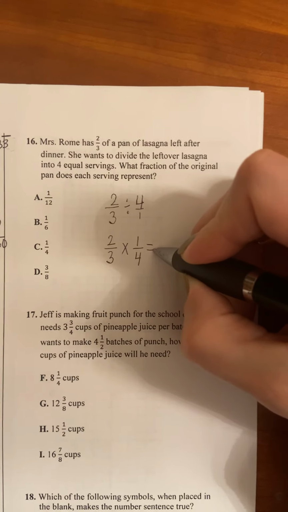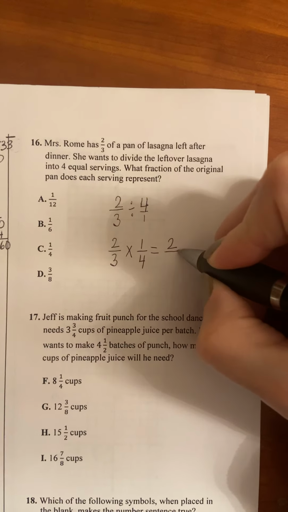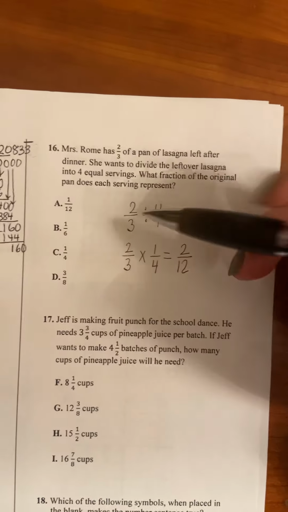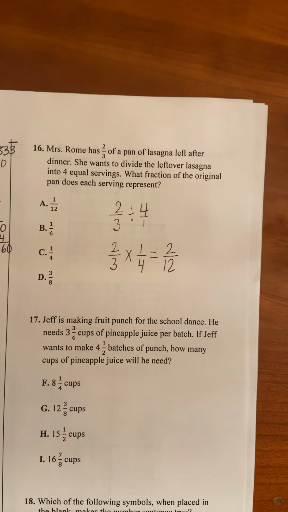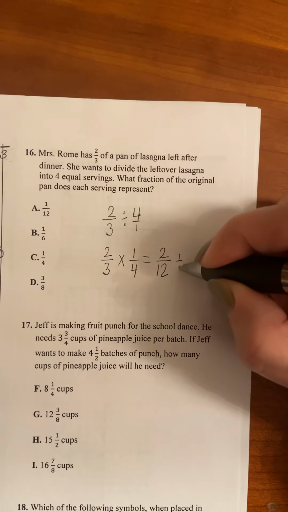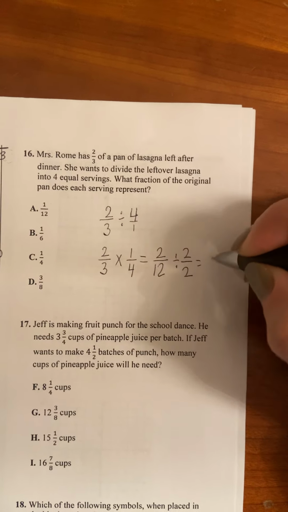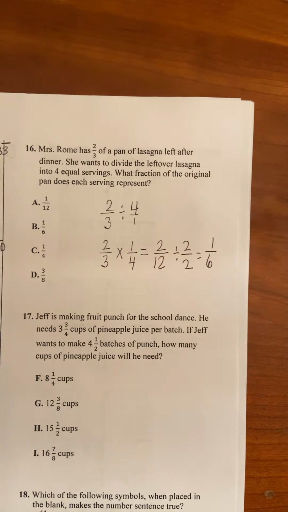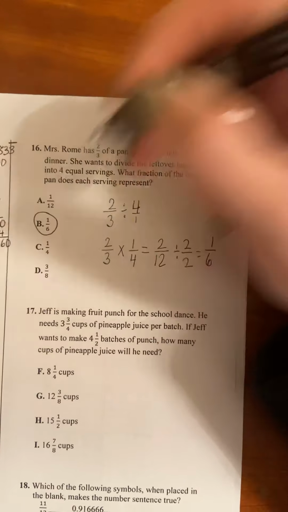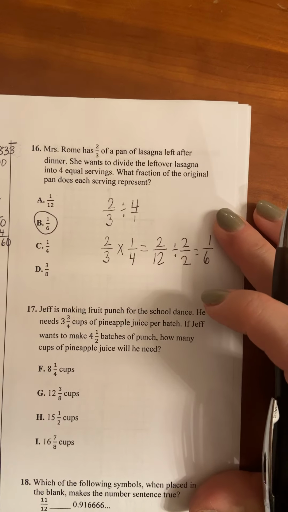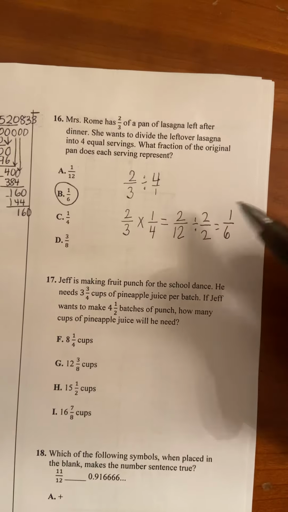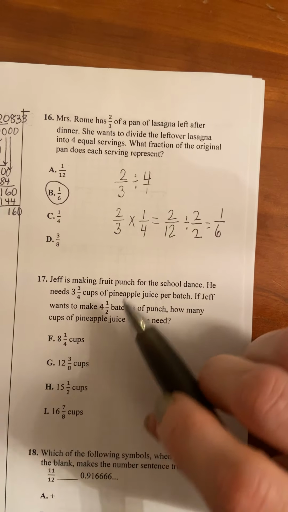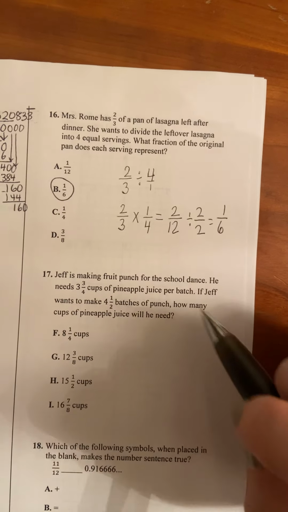When you multiply, you get 2 times 1 is 2, 3 times 4 is 12, and you'll notice that 2/12 is not a choice, but if you simplify, you divide both numbers by 2, you get 1/6, and that is a choice. So 1/6 of the lasagna is what she is serving.